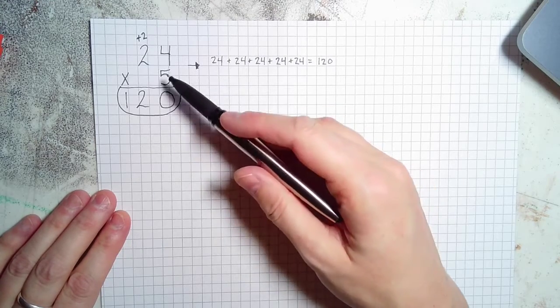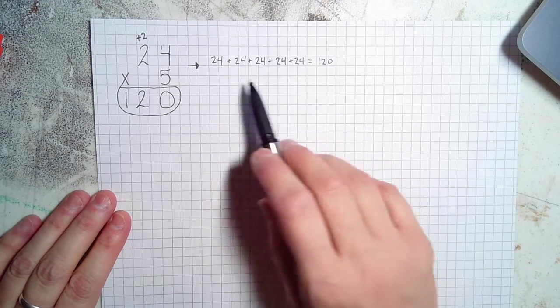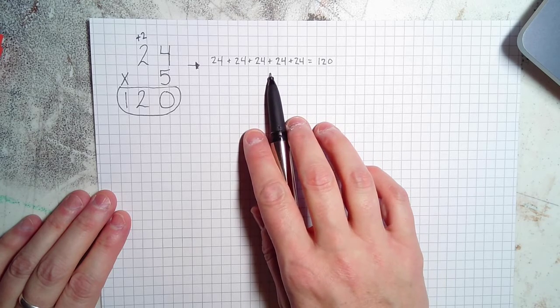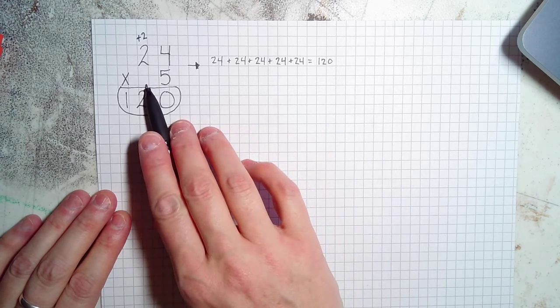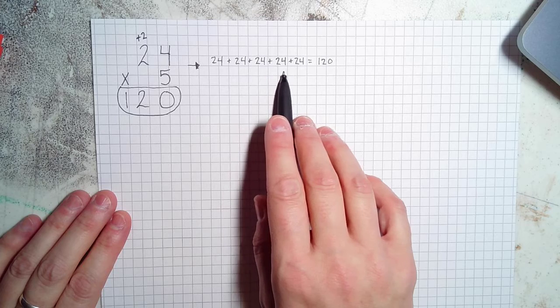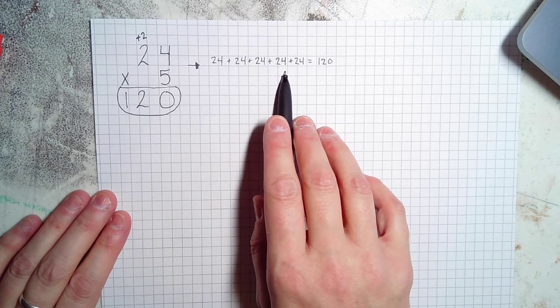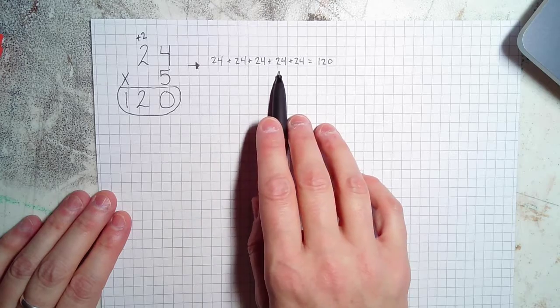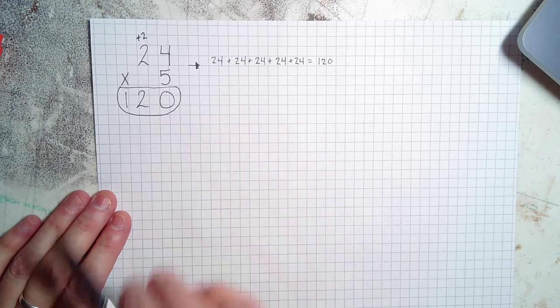Remember, multiplication is just repeated addition. This takes a long time to do, and you could make a lot of math errors if you did it this way, which is why we want to learn this standard algorithm for multiplication. But if you ever get stuck, know that you can always go back and use this other method because it still works. It's just not the efficient way of solving this problem.